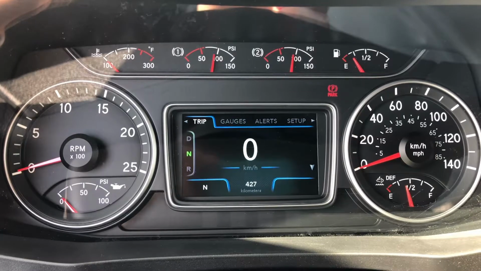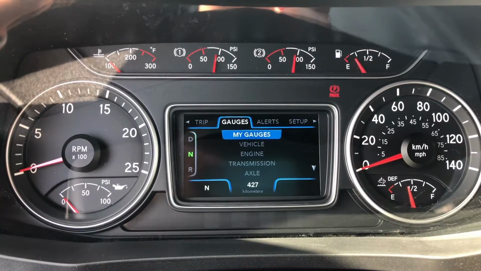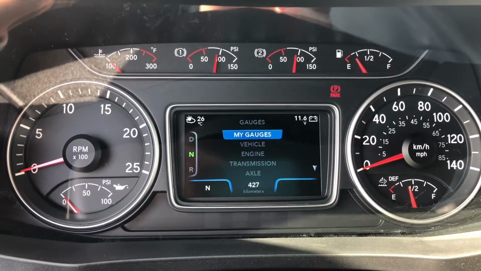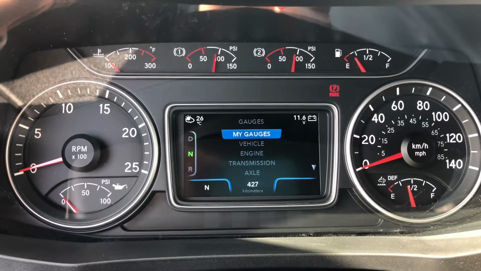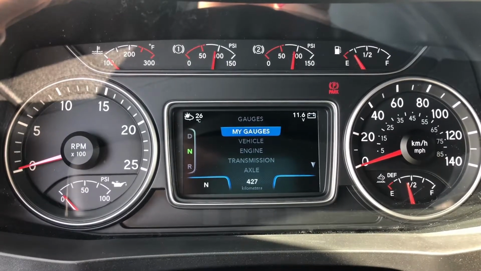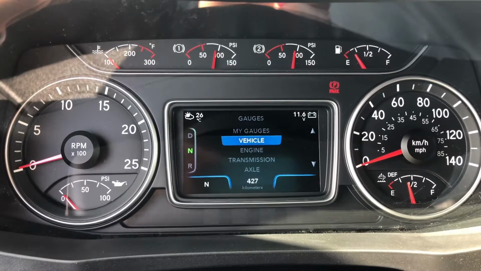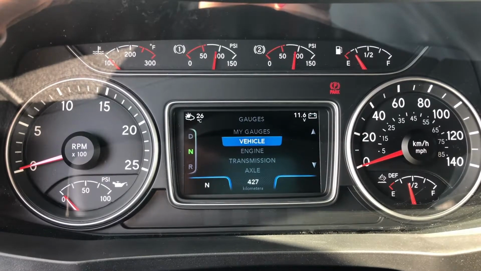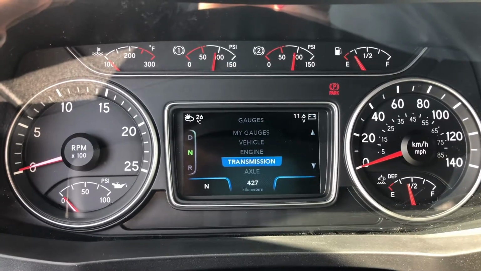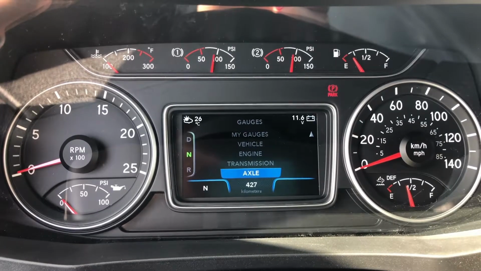The second menu is your gauges. In there is your My Gauges, which is configurable by the customer based on gauges you want to see, and that's done in the setup screen, along with information on vehicle, which will give you your volts and speed, and engine, transmission, and axles are all available as optional gauges.